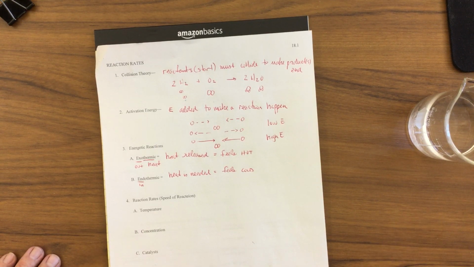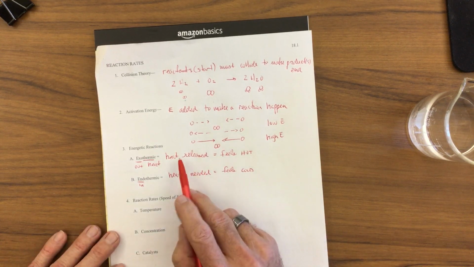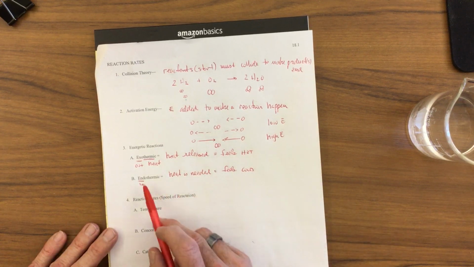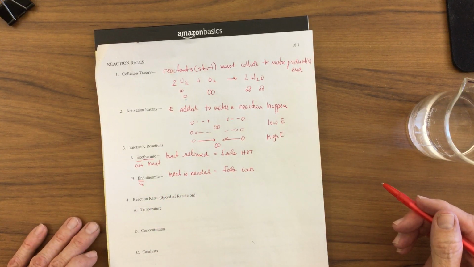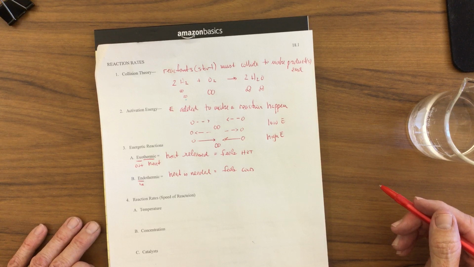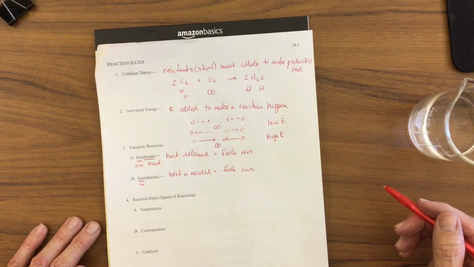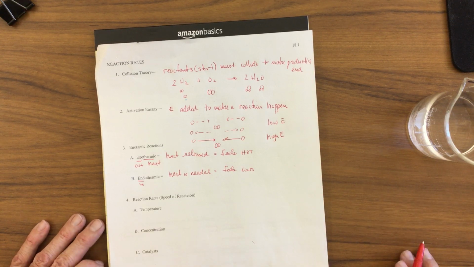So we can have heat going in or heat coming out. Again, heat being released, it's going to feel warmer. The endothermic is a little bit more tricky. The heat is actually pulled into the reaction, so the surrounding water is going to feel colder as a result of that.